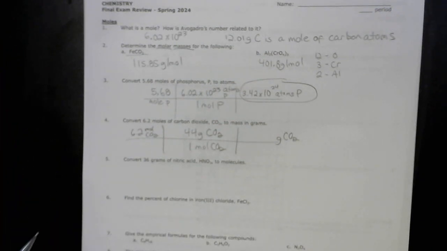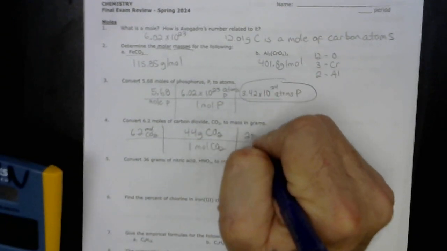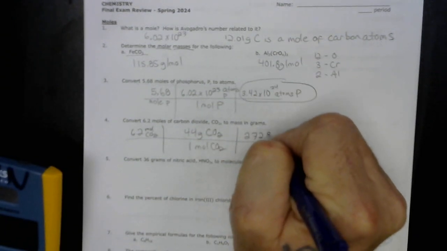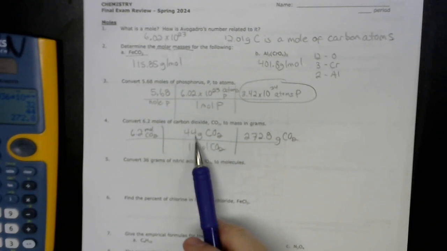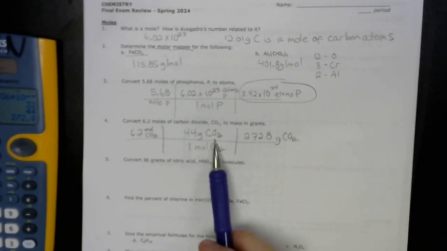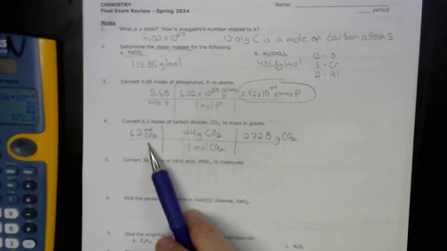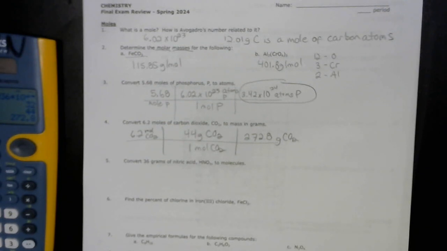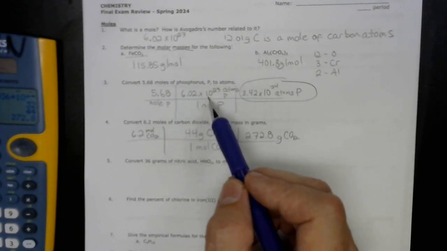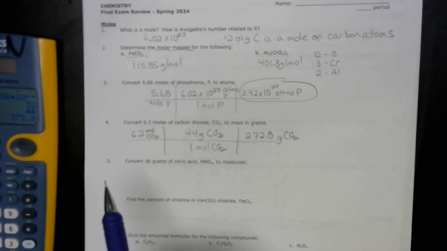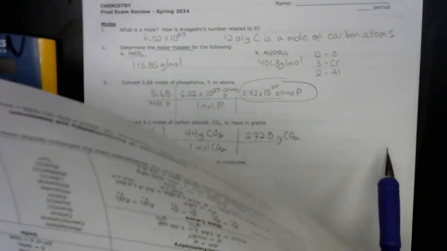And so 6.2 times 44 grams is 272.8 grams. So the essential knowledge here is you have to know the molar mass of the compound so that you can say what 6.2 moles of it weighs. And the essential knowledge up here, well, you're given Avogadro's number on your formula sheet, so that shouldn't be much of a stretch.